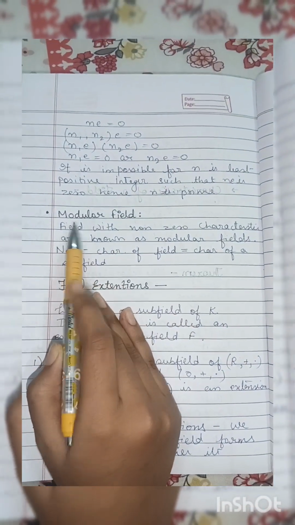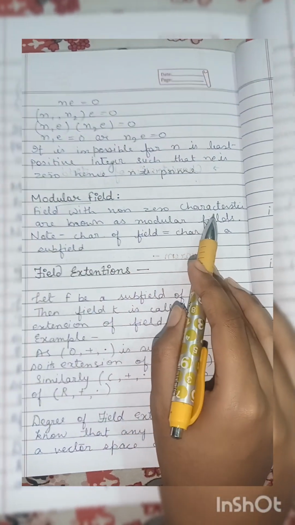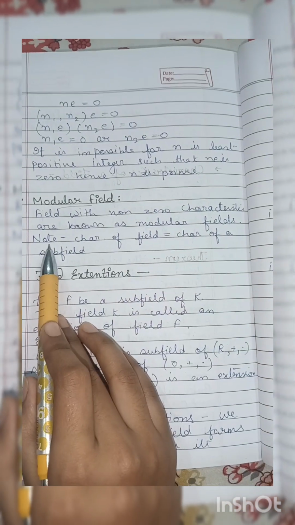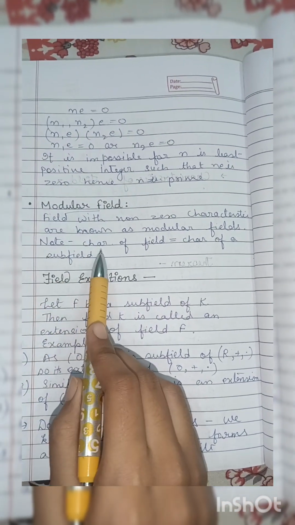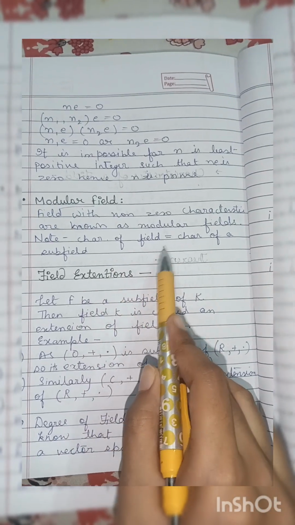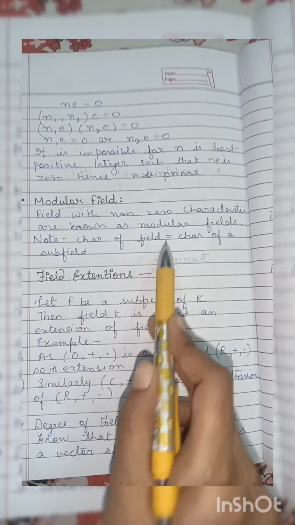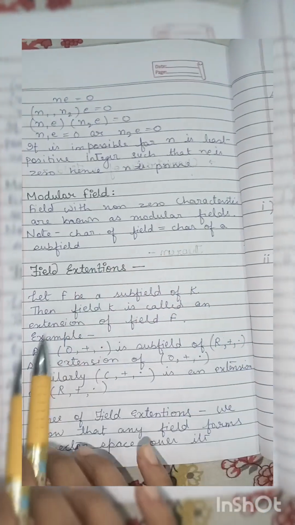Then we have modular field. Fields with non-zero characteristic are known as modular fields. Now we have a note for modular field, that the characteristic of a field is equal to the characteristic of a subfield. Whatever the characteristic of a field is, that subfield will also have the same characteristic.